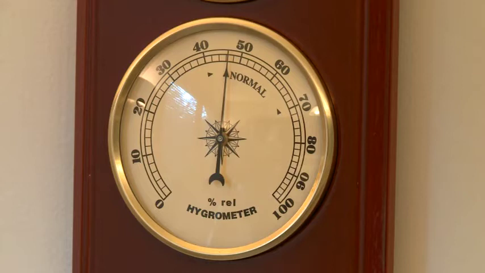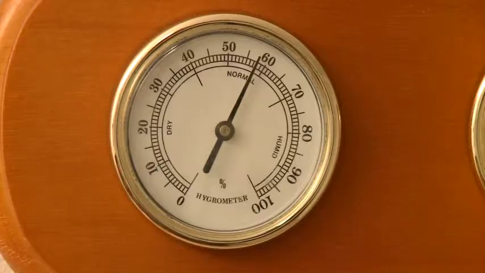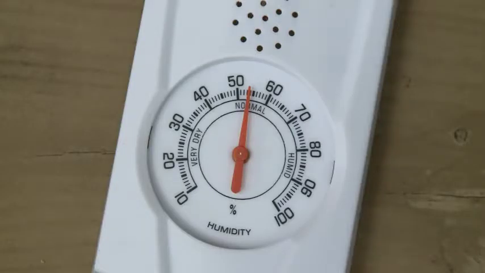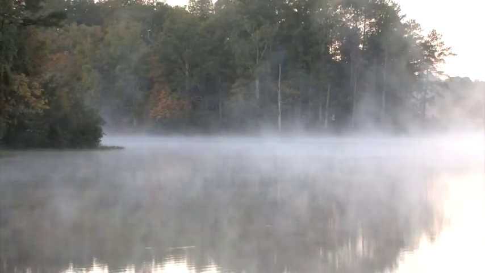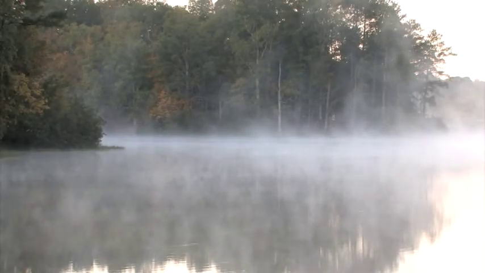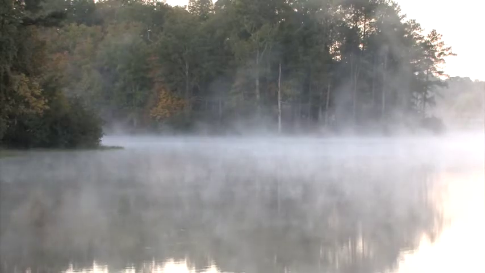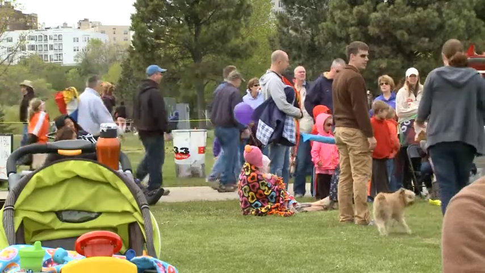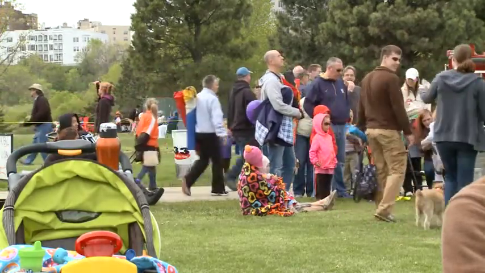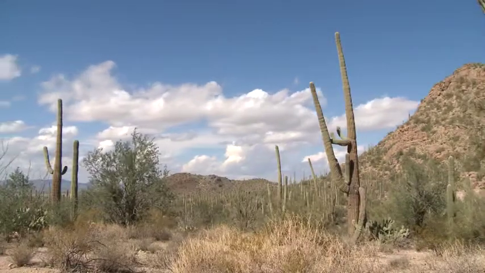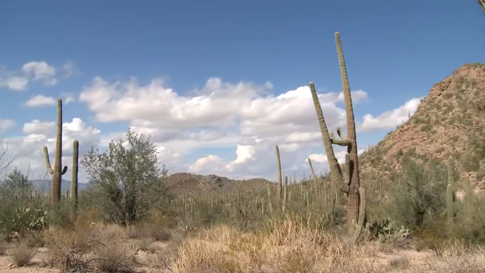A hygrometer is used to measure humidity. Professional hygrometers use animal hair or human hair connected with a mechanism to a pointer to give relative humidity. As water vapor increases in the air, hair lengthens. This is why on a very humid day, it's harder to keep your hair in control. In dry air, the length of hair decreases.